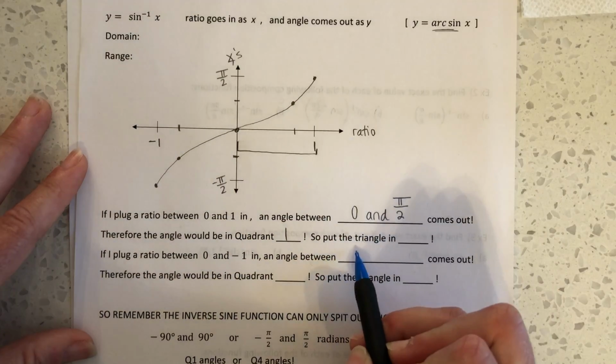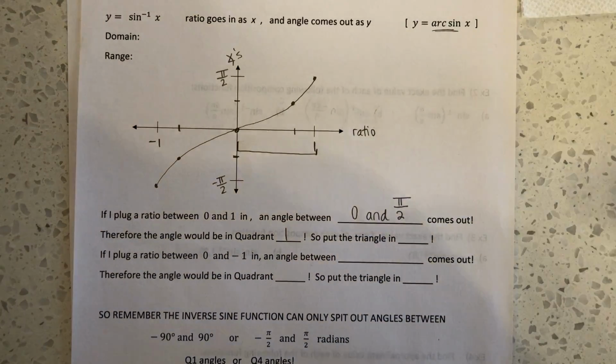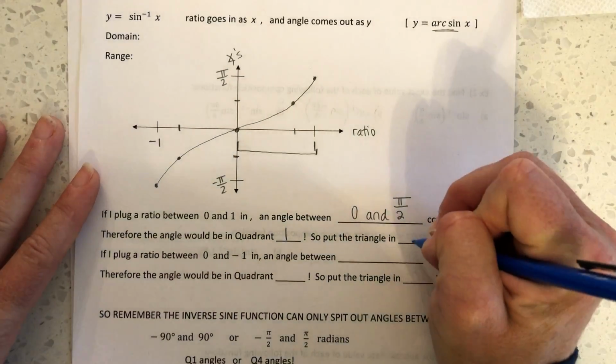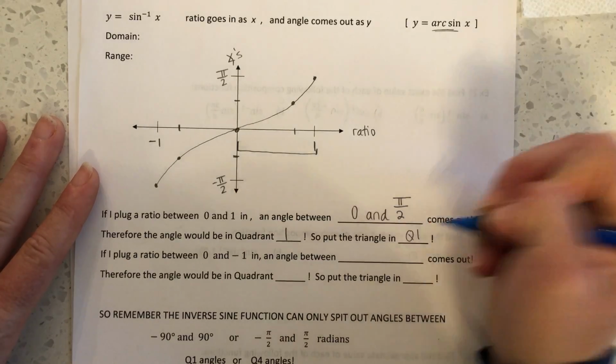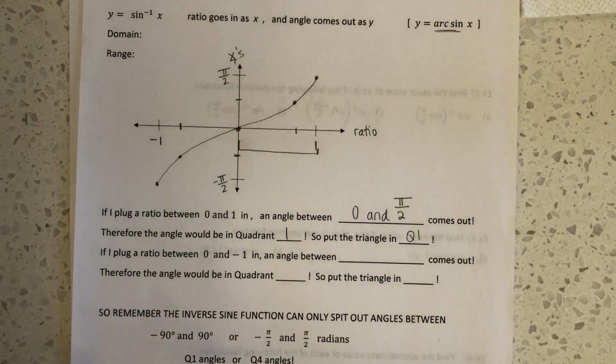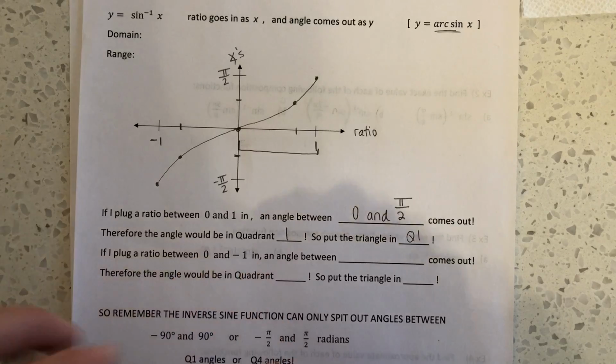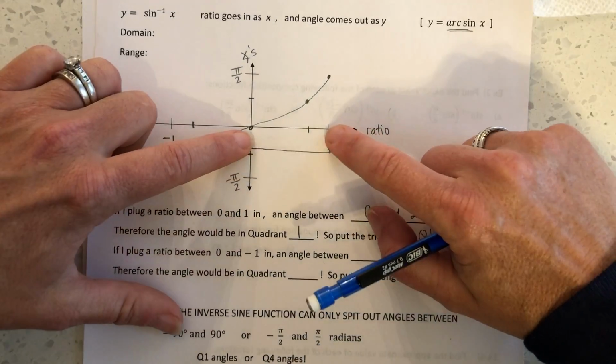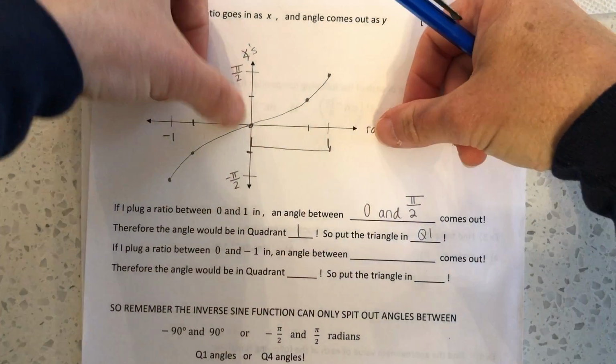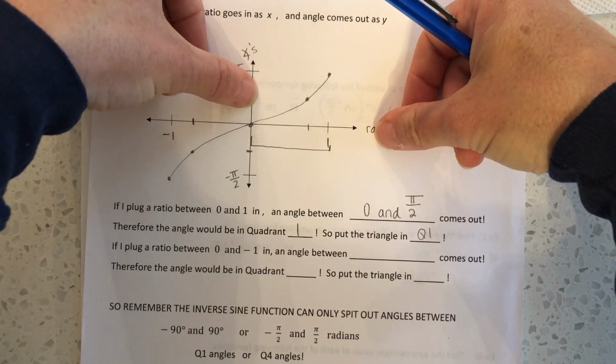So put your triangle or angle in quadrant 1, because that's where that angle would have been. If you take the inverse sine of any ratio between 0 and 1, it's going to spit out an angle between 0 and pi over 2, okay?